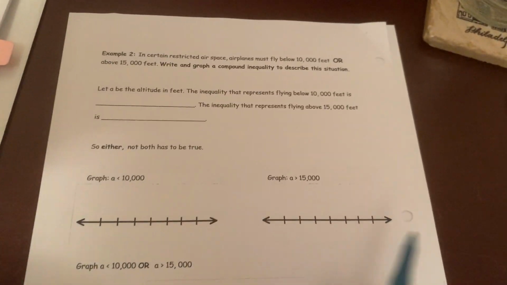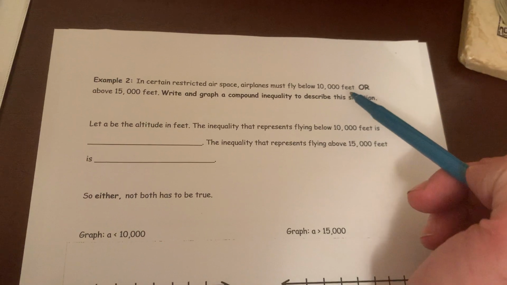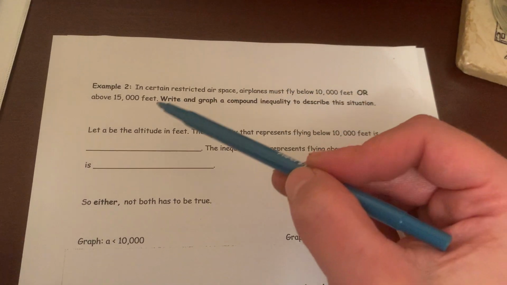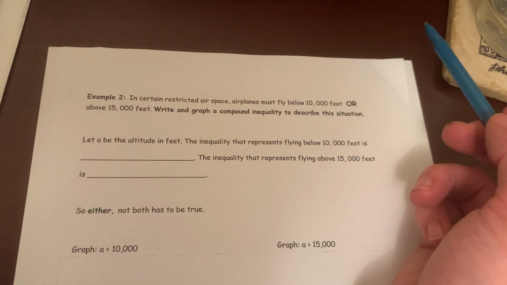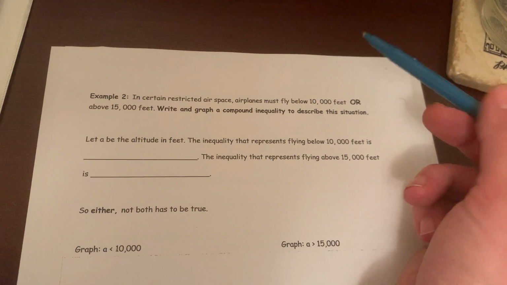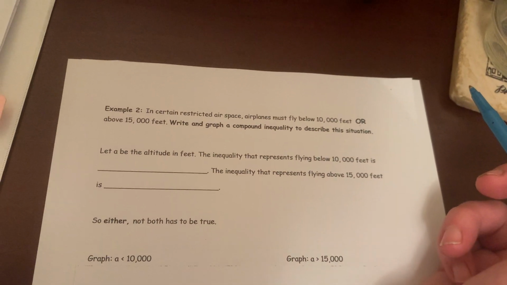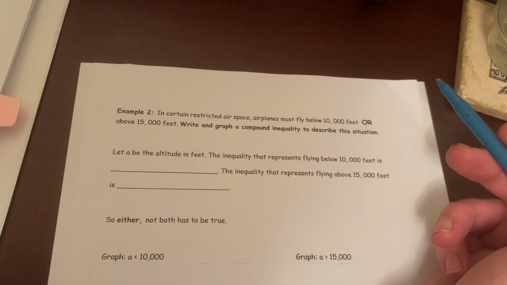In certain restricted airspace, airplanes must fly below 10,000 feet or above 15,000 feet. It wouldn't be "and." You couldn't be below 10,000 and above 15,000. That doesn't make sense. You'd have to use an "or" statement. It says write and graph a compound inequality to describe the situation. So let A be the altitude in feet.